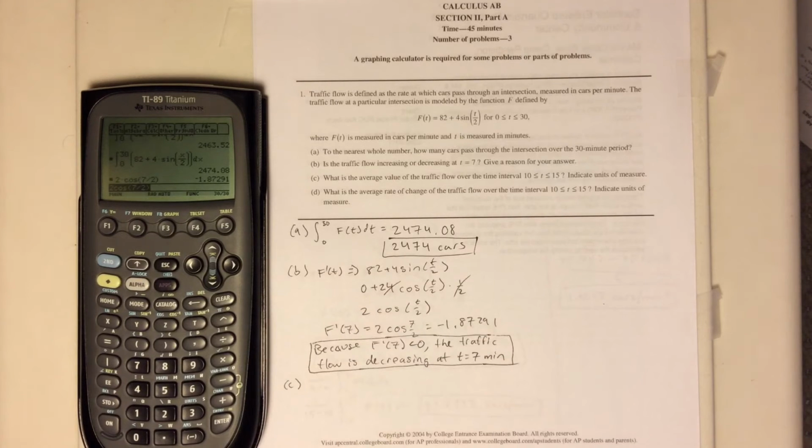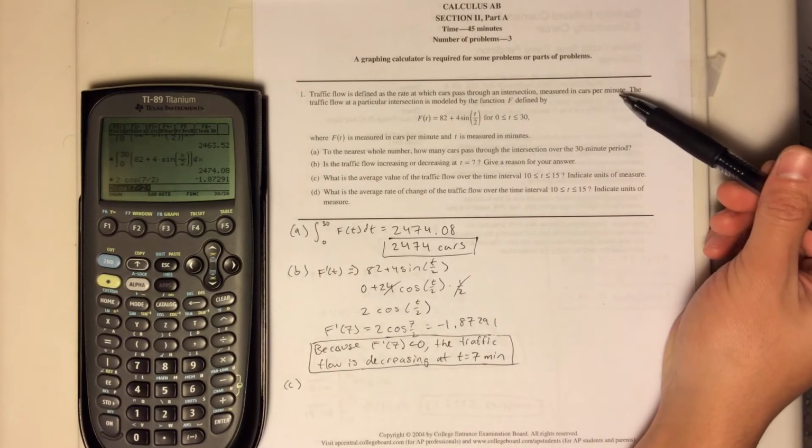Moving on to C. What is the average value of the traffic flow over the time interval 10 to 15? Indicate your units of measure. Do not confuse your average value with your average rate of change. That's different. Your average value is just your average of the traffic flow. So, when you look at units, traffic flows in cars per minute.